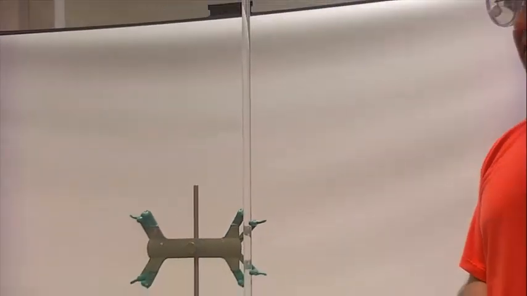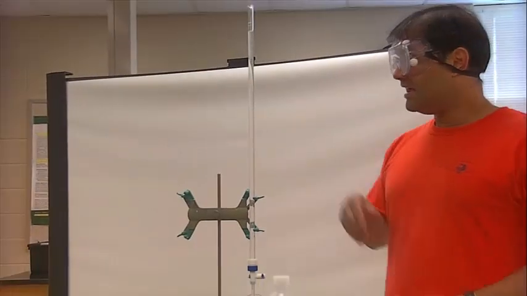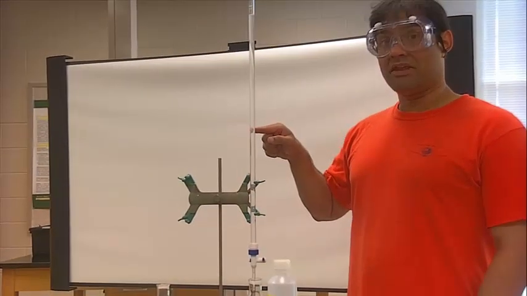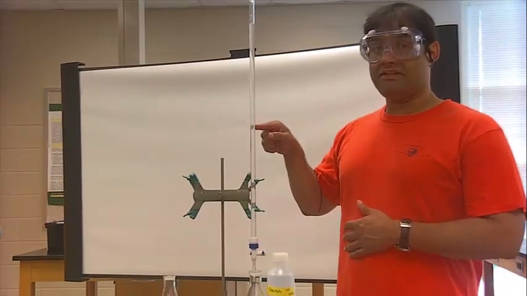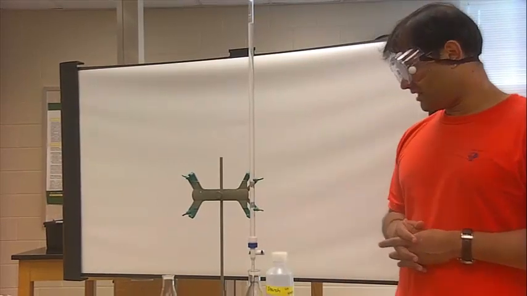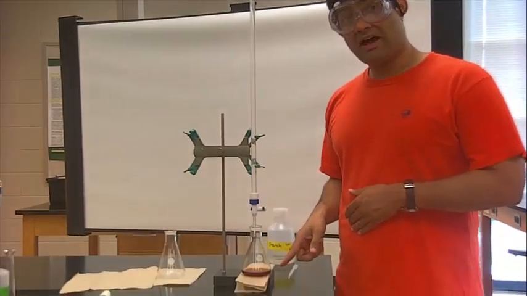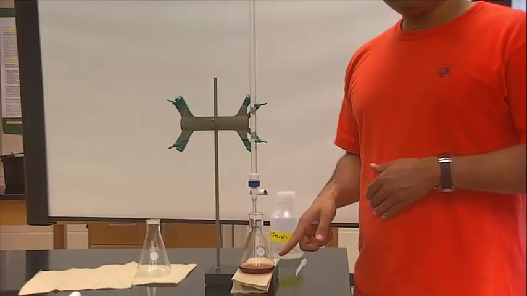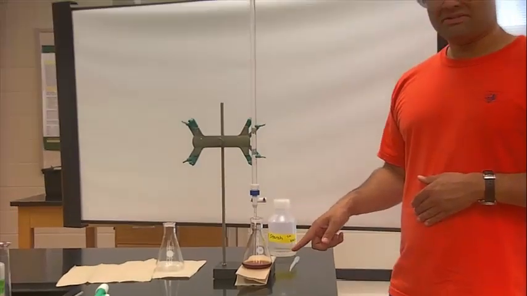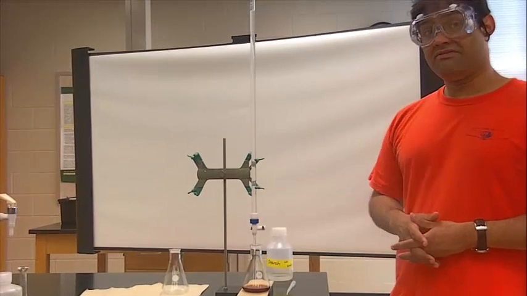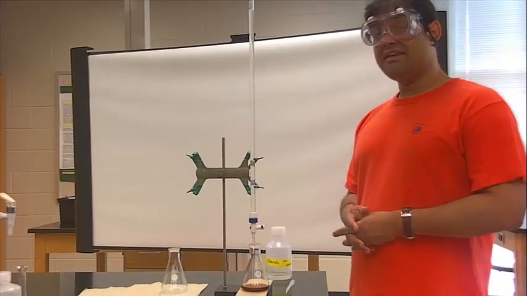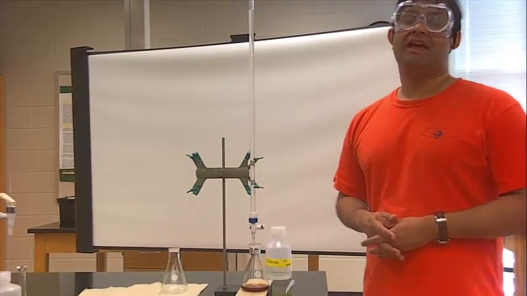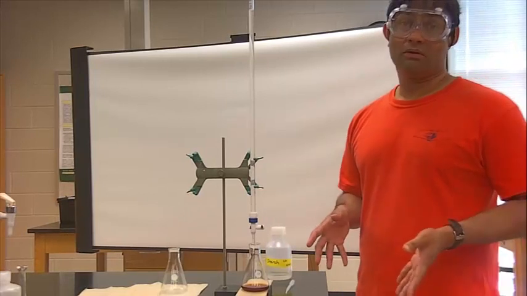thiosulfate. Now, the equivalence point occurs when the exact volume of thiosulfate reacts with all of the molecular iodine that was produced in the reaction generated in the flask. To get the equivalence point, we had to calculate that using pre-lab question 4.